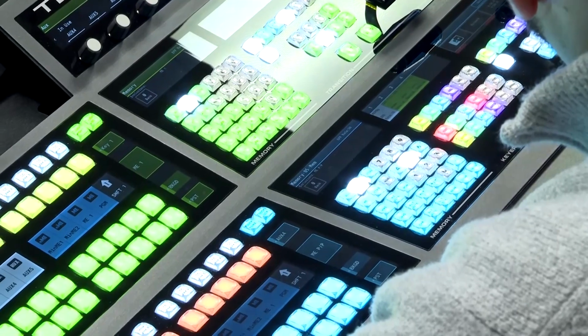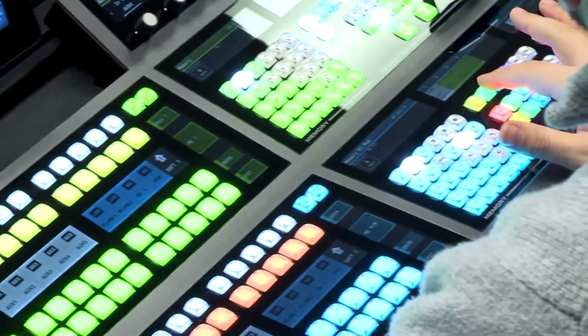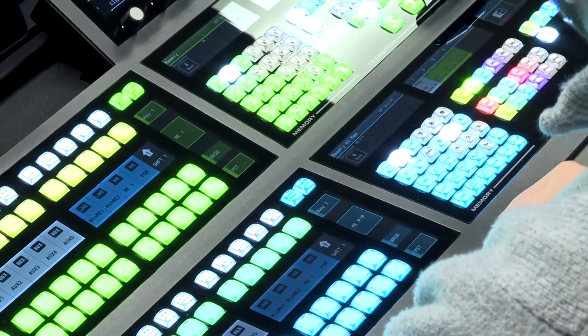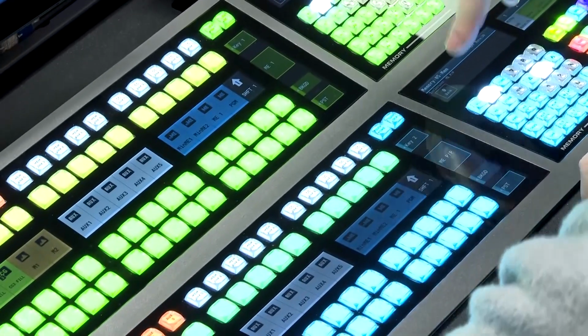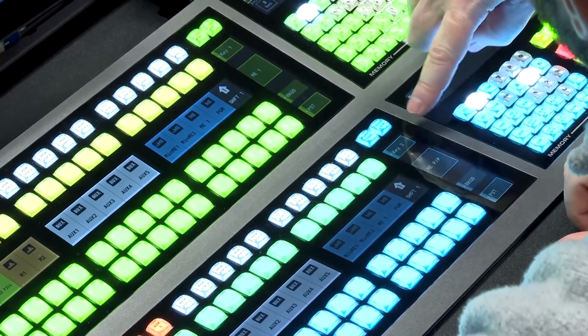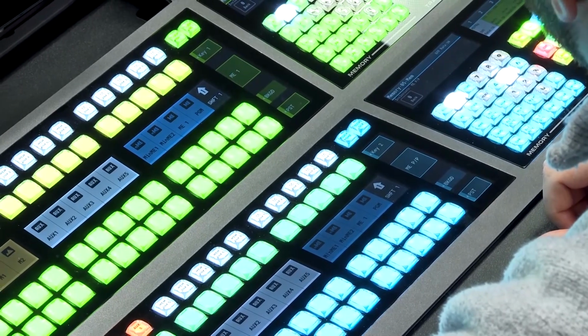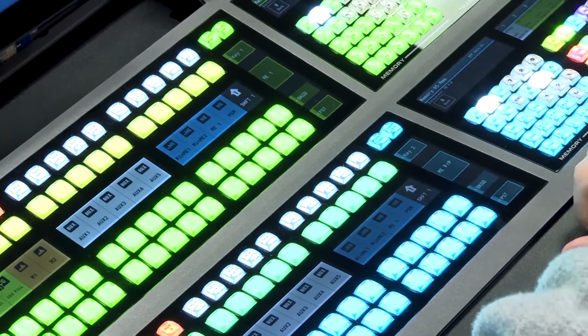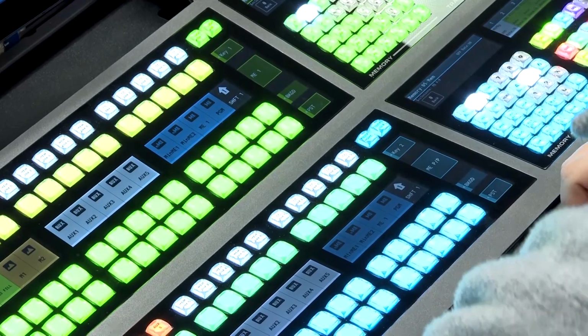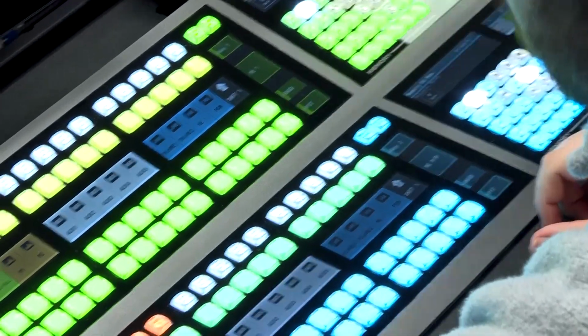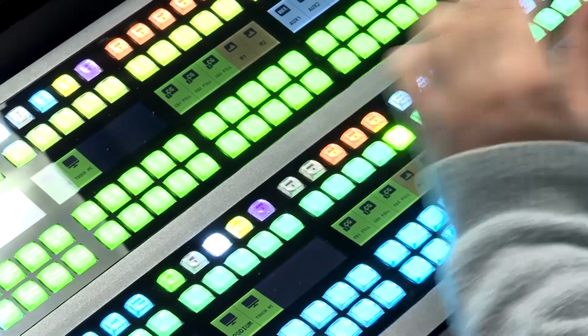But select, so if you select key 2, you'll see that top row has changed color based on the theme that we've got going on, and then key 2 is what is selected there. So now if you were to select M2, that green row, there you go.